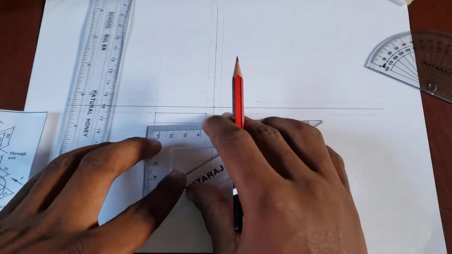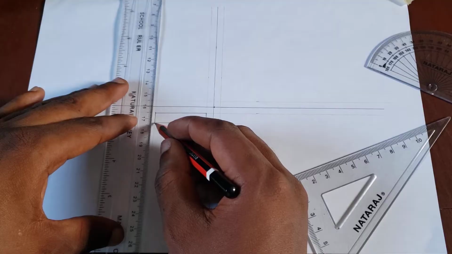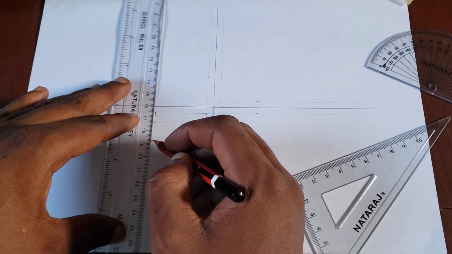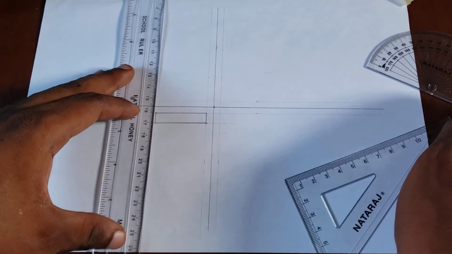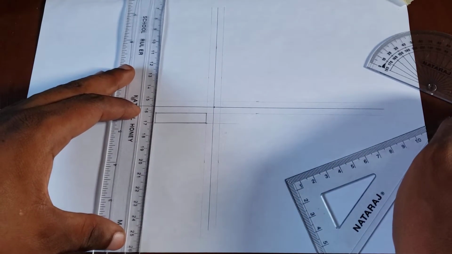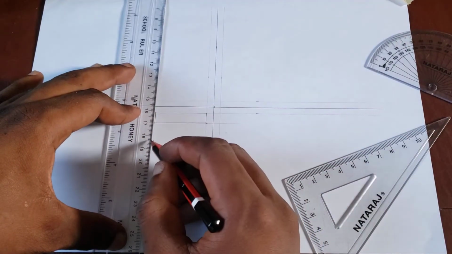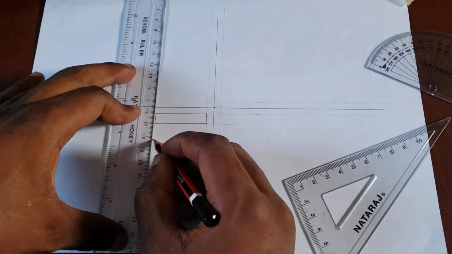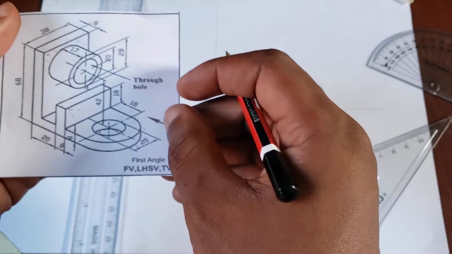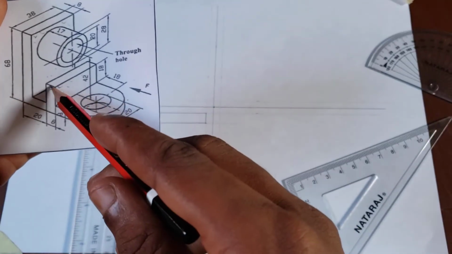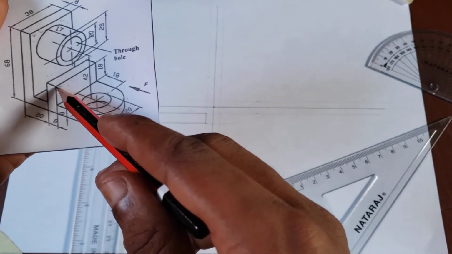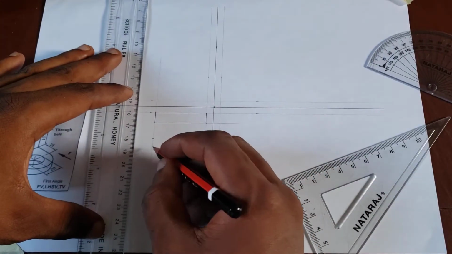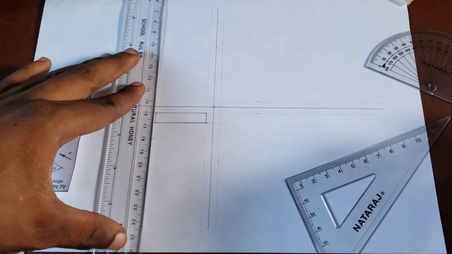So I'll see the distance of 12 millimeters from this point coming here, where from here to my 12 millimeters it will make a distance of 20 millimeters. So 1.2 centimeters. Okay, then after we'll see the distance from this point here to here, which is 8 millimeters. Now from here I'll measure 8 millimeters.